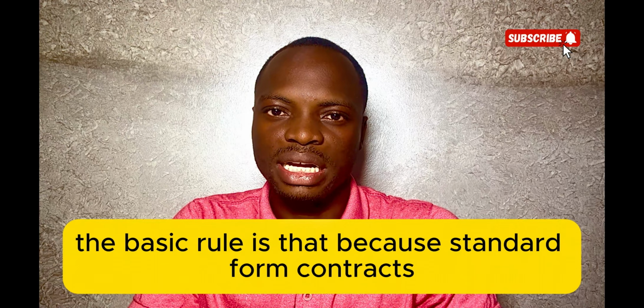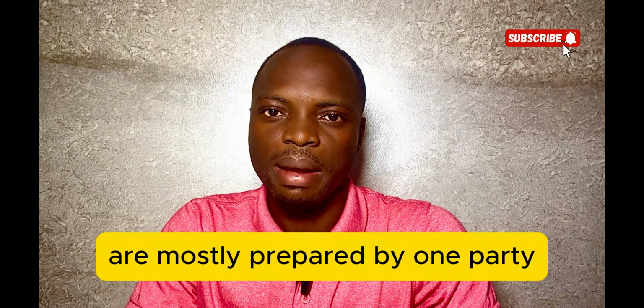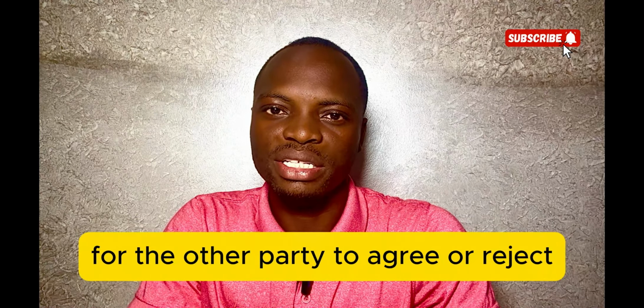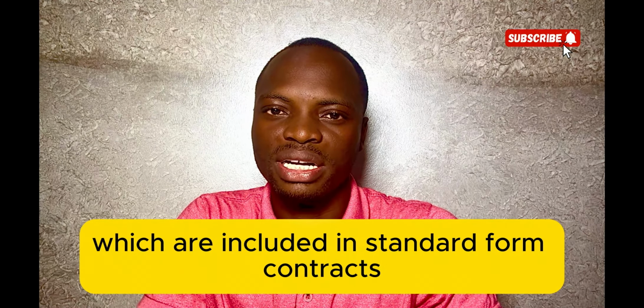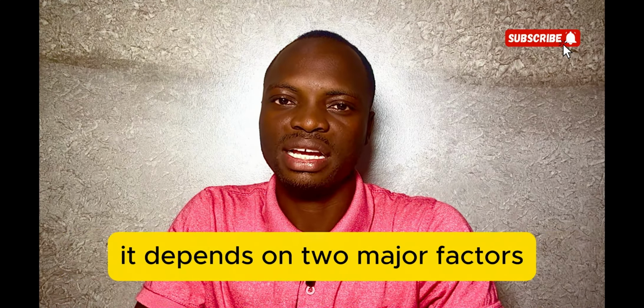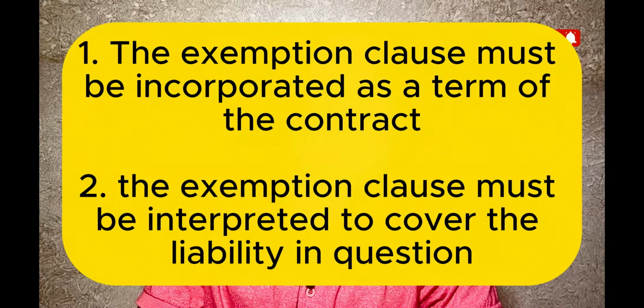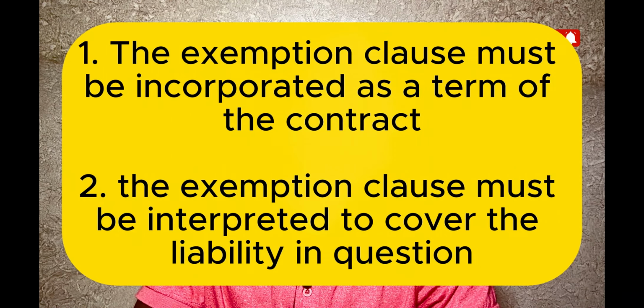Now, the basic rule is that because standard form contracts are mostly prepared by one party for the other party to agree or reject, exclusion clauses which are included in standard form contracts are not automatically binding. So for an exclusion clause to be binding as against the party who signs it, it depends on two major factors. The first thing is that the exclusion clause must be incorporated into the document as a term of the contract. And then two, that exclusion clause must cover the liability in question.